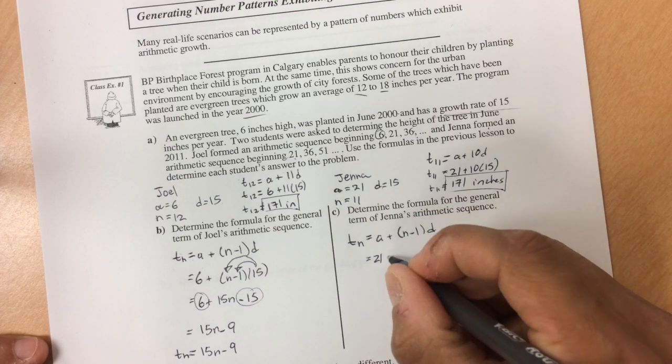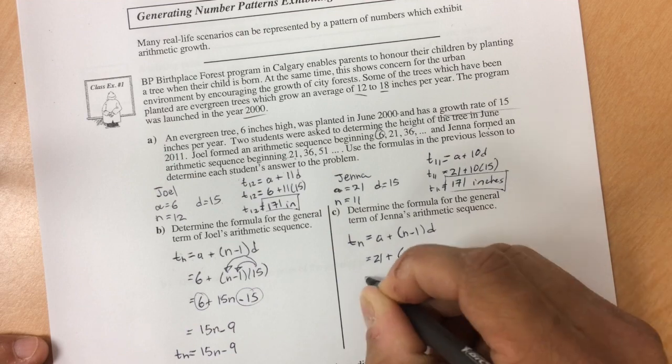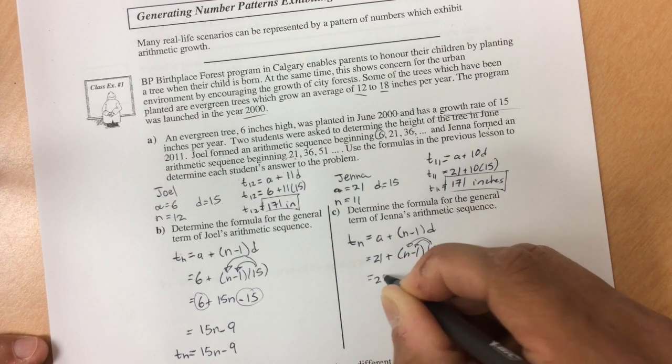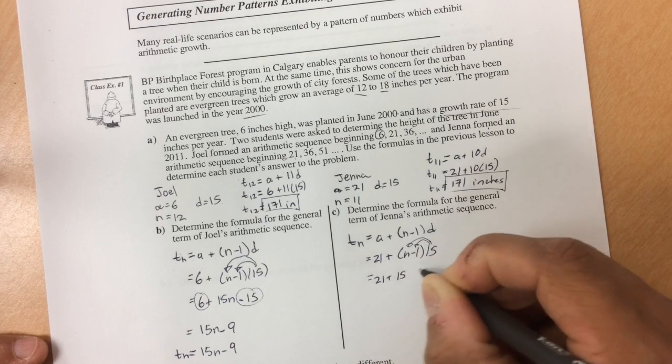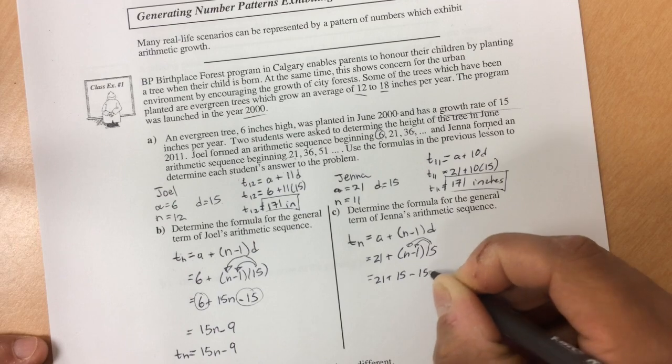Whereas with Jenna, she used 21 for her first term, and then (n - 1) times 15. Again, I'm going to distribute my 15 into my brackets, so 15 times n is going to give me 15n, and 15 multiplied by negative 1 will be negative 15.